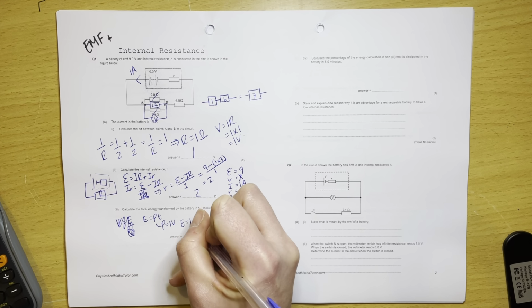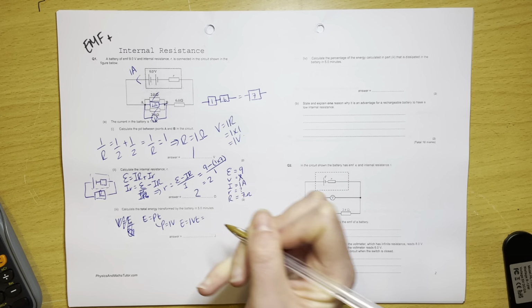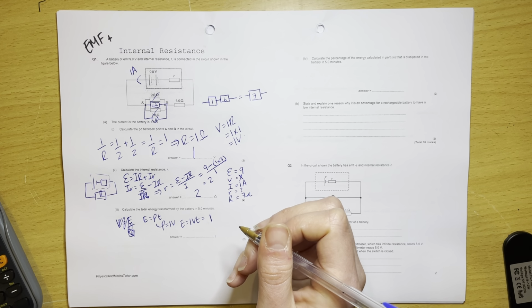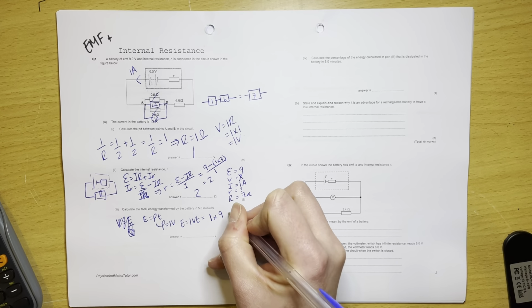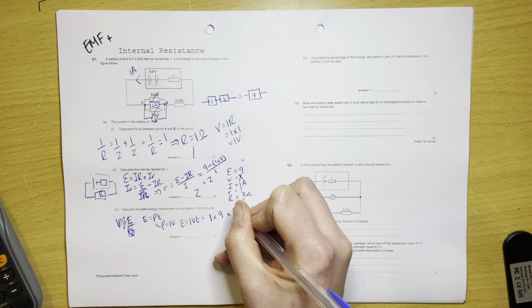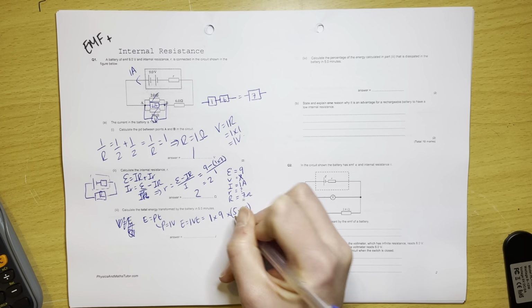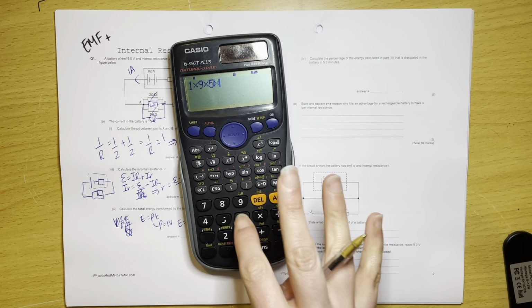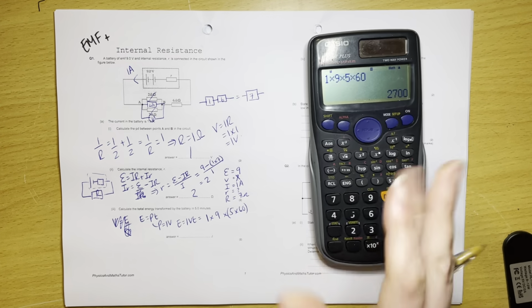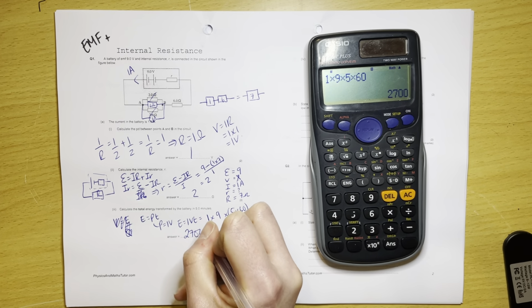I'm going to say E equals IVT, and the current I know is 1 amp. I now know that the voltage across the battery is 9 volts, because it's the EMF. So 9 times time, which is 5 minutes, so 5 times 60. So 1 times 9 times 5 times 60 is 2,700 joules.